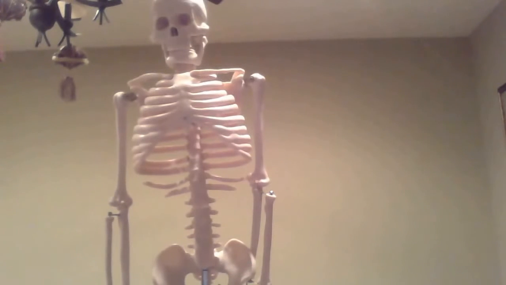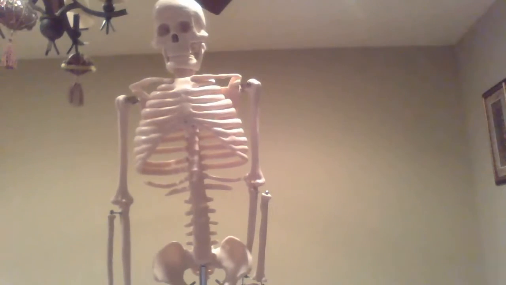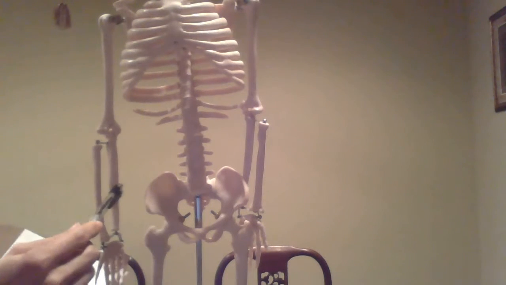Next we have the olecranon fossa. What goes in here? The humerus. The olecranon fossa receives the olecranon process of the ulna when the elbow is flexed. We're going to start with the ulna, which is right here. Put it down a little bit. The ulna is right here.